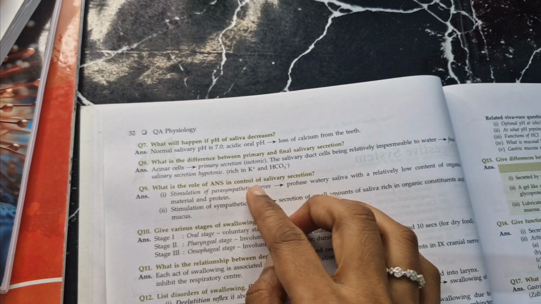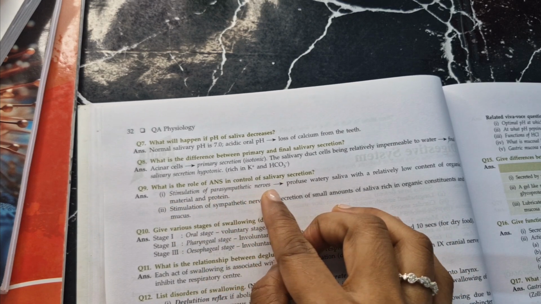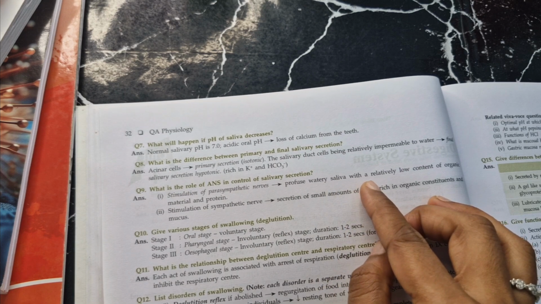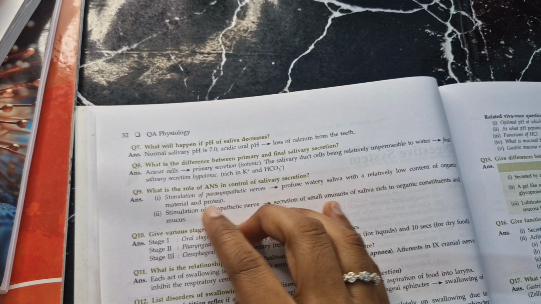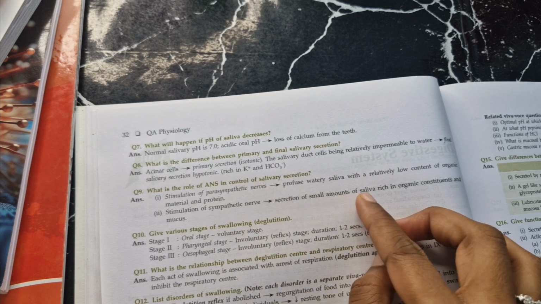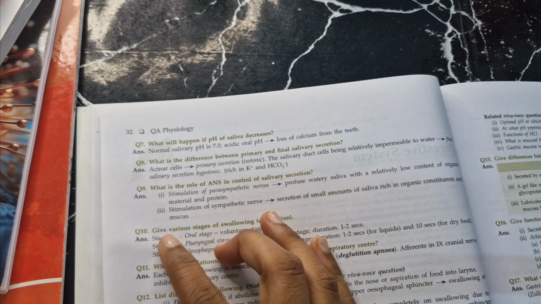What is the role of the ANS in control of salivary secretion? Stimulation of parasympathetic nerves produces profuse watery saliva with relatively low content of organic material and protein. Stimulation of sympathetic nerves leads to a small amount of saliva rich in organic constituents and mucus.